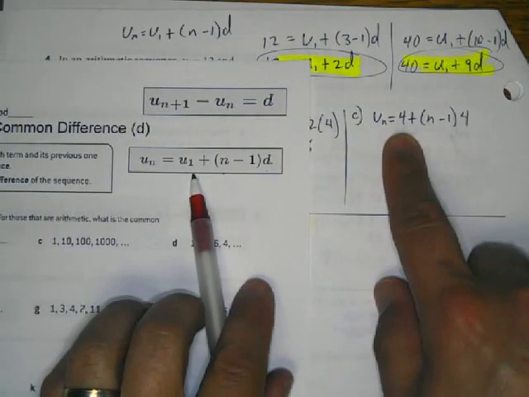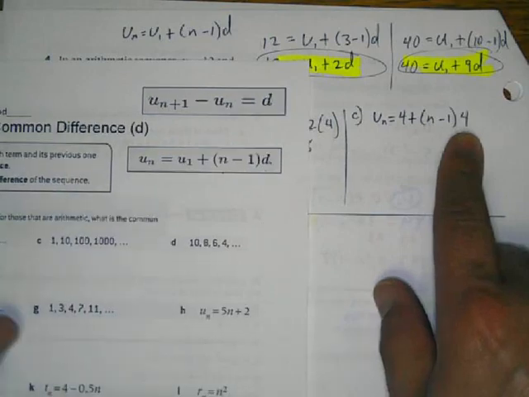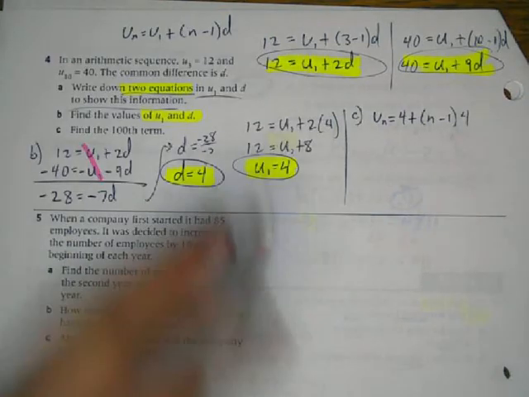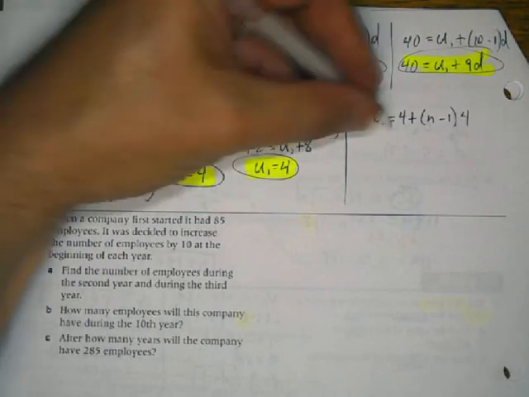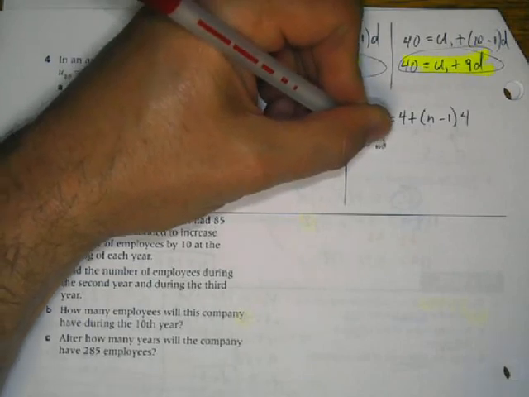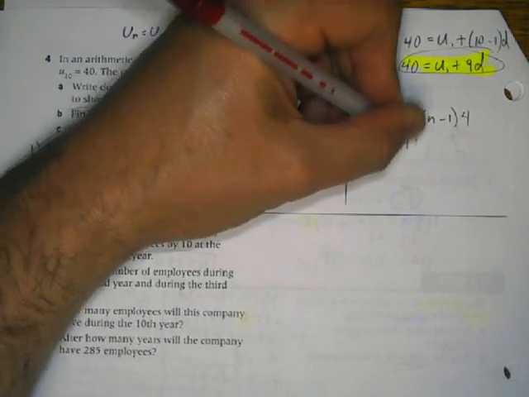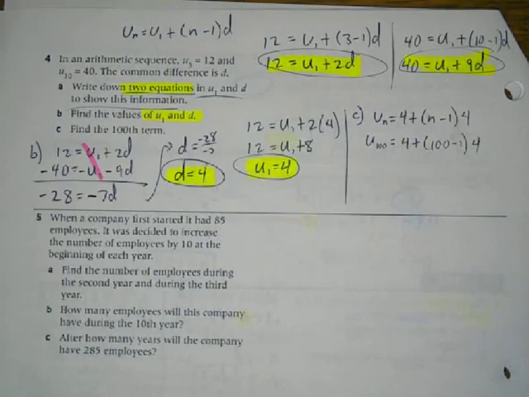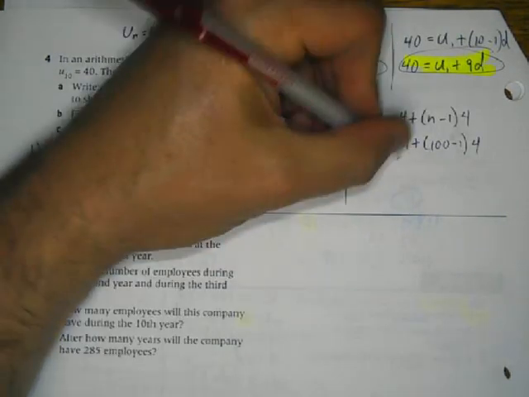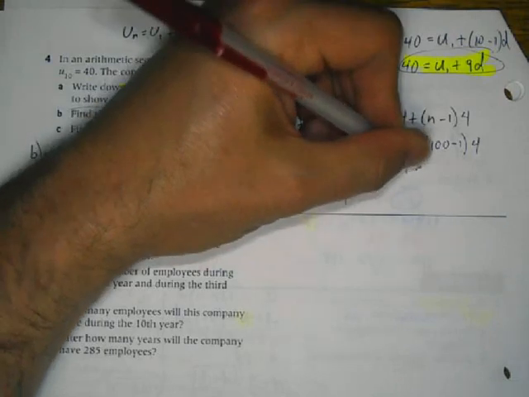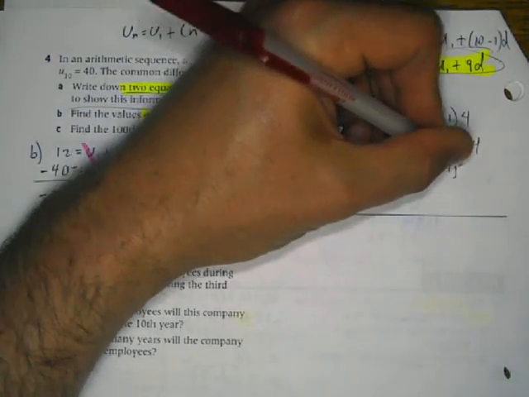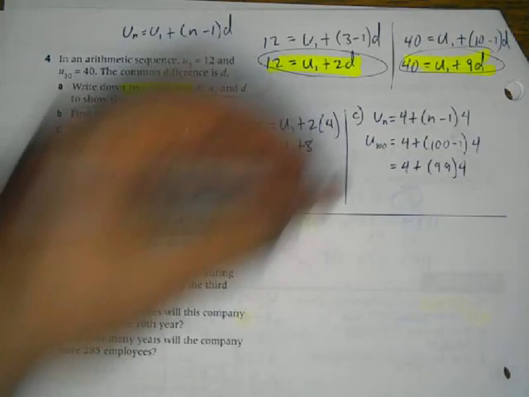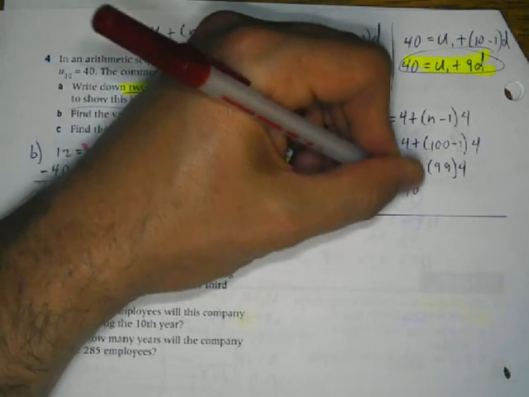We know d is 4, right? That's what we just figured out. So now we need to find the 100th term. So u subscript 100 equals 4 plus 100 minus 1 times 4, equals 4 plus 99 times 4. And that simplifies to 400.